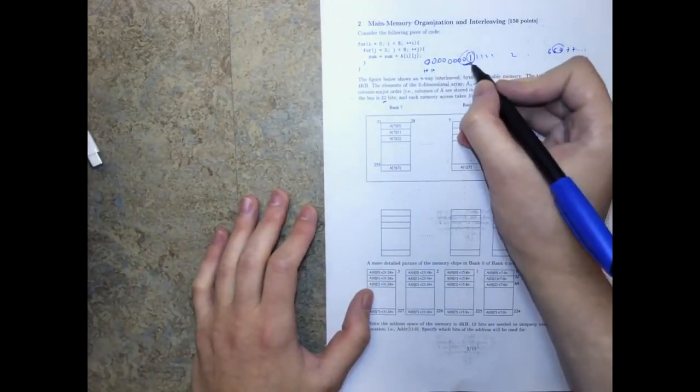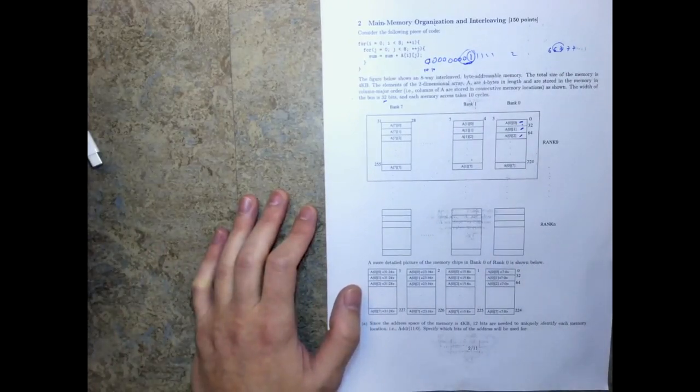So here we have 9 cycles overlap, right? Basically, after issuing a request to bank 0, in the next cycle we can issue a request to bank 1, where the request to bank 1 will complete 1 cycle after completing the request to bank 0. So we'll have only 1 additional cycle.